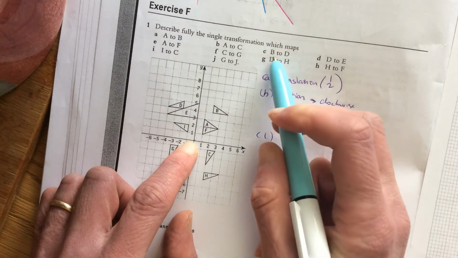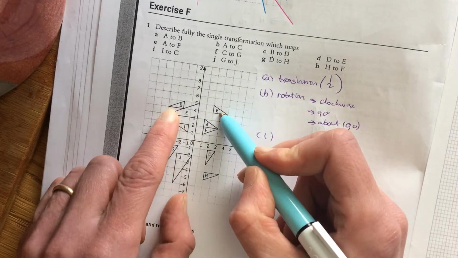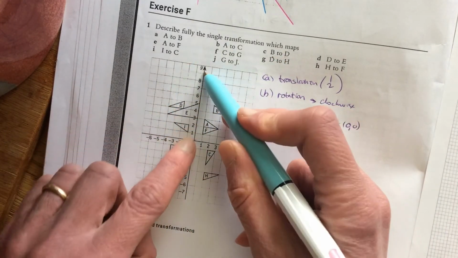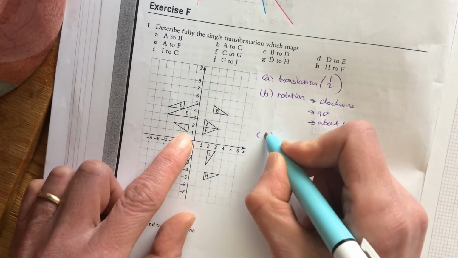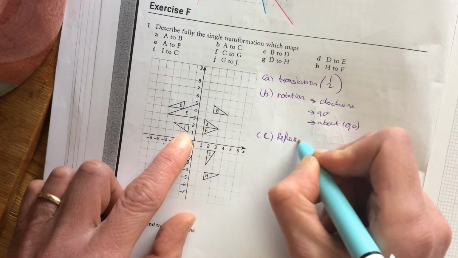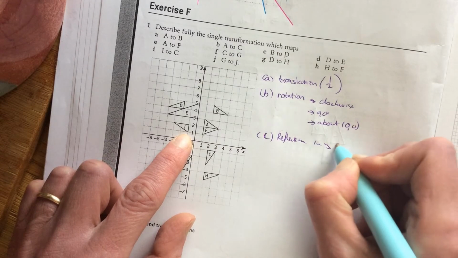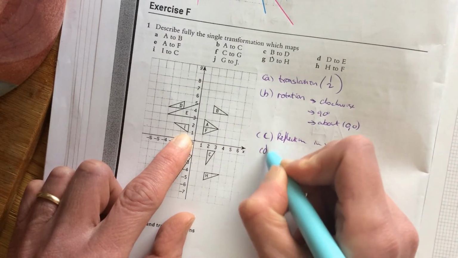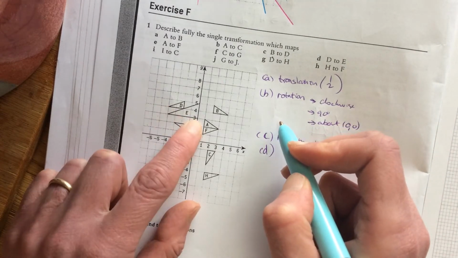Part C, B, in other words, B to D. See what's a reflection? Down the middle here. So you'll say it's a reflection in the y-axis. Part D, D to E.